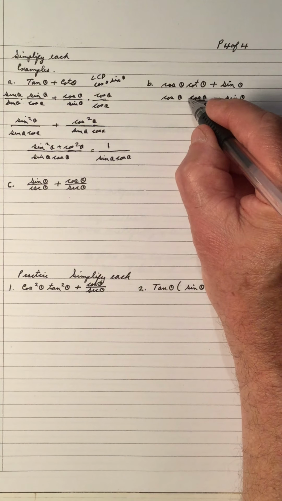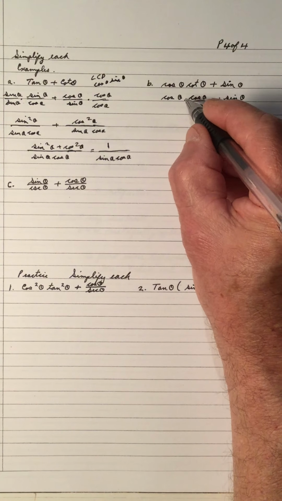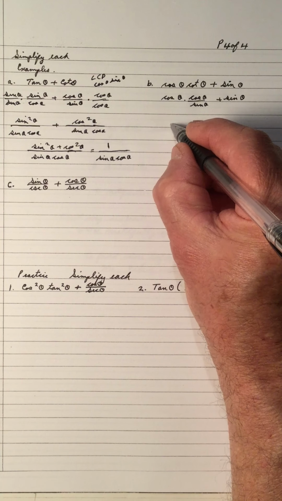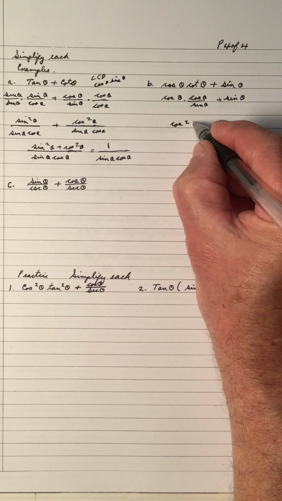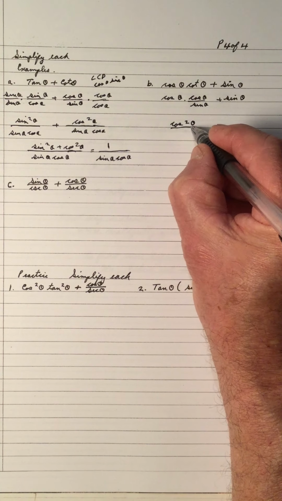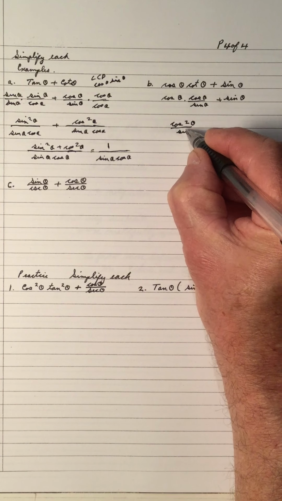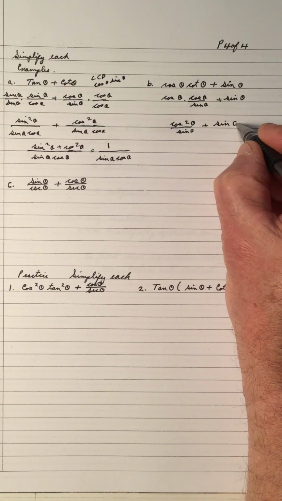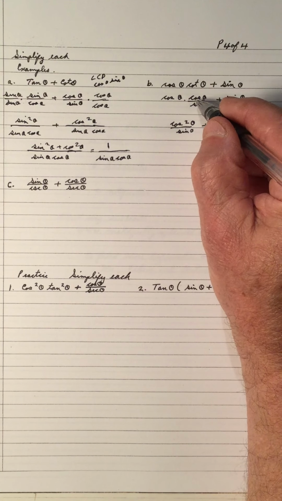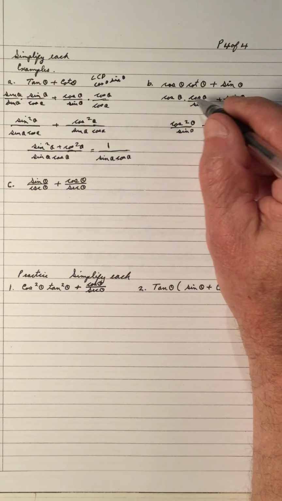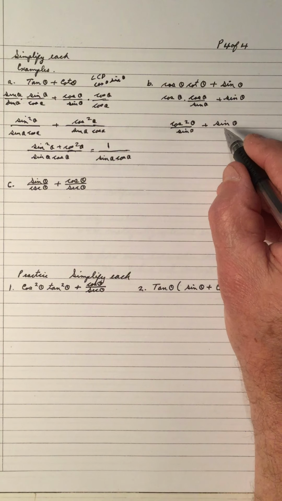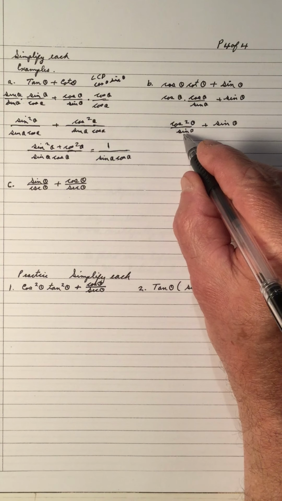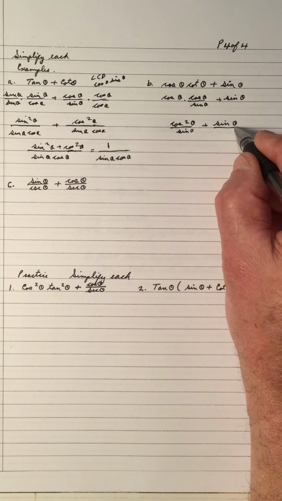Now PEMDAS says we're multiplying these two, so that's over 1, so that becomes cos squared over sine. So notice I changed the cot. Now I have to multiply before I add, so I multiply these two. A common denominator is sine. There's only one denominator. This is over 1.